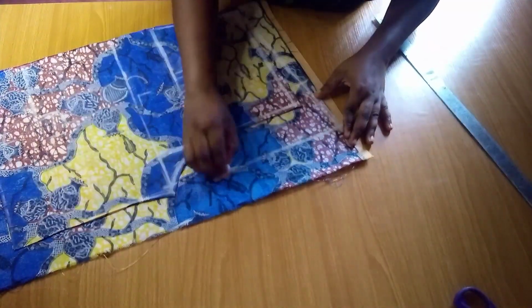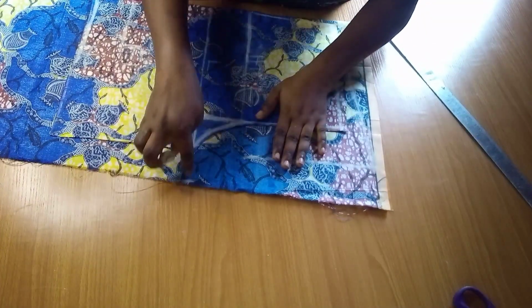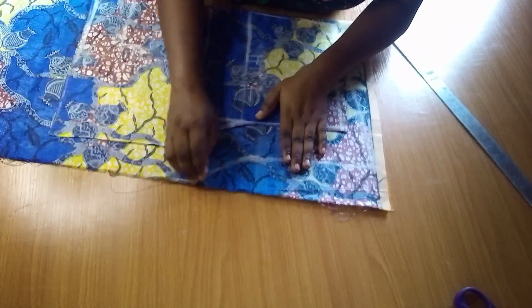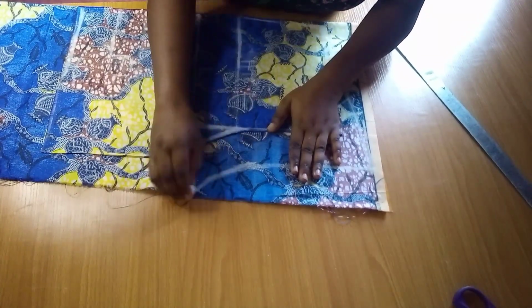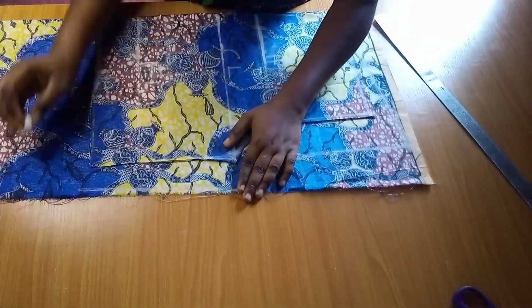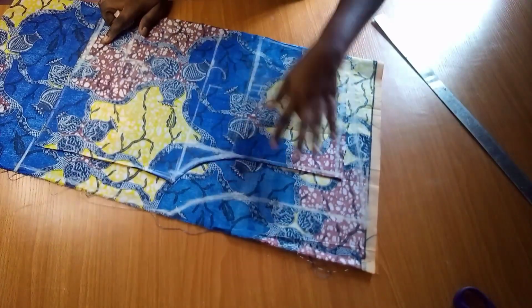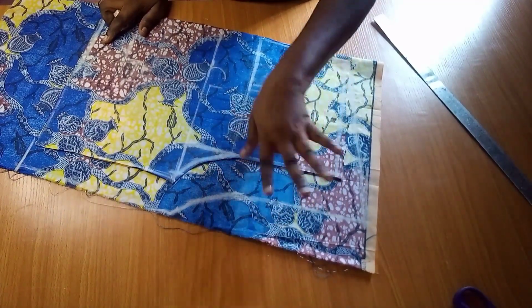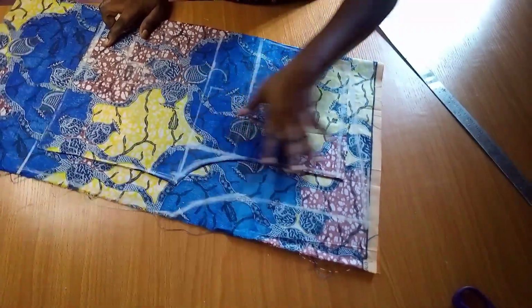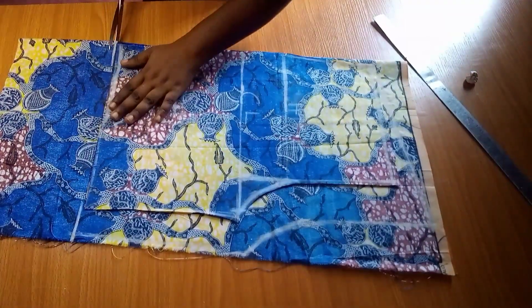So I just connected all the lines together. Okay, all the lines that we have, I just connected everything together this way. Okay, and then I went ahead to also connect this part. Everything we have here is just 2 inches. There is no allowance at the other side. Okay, so I just went ahead now to cut out.